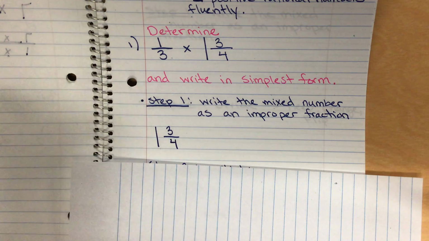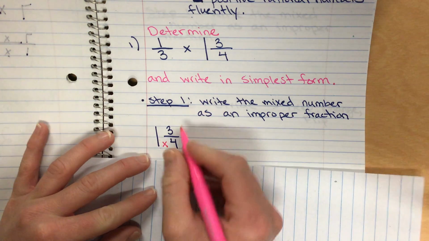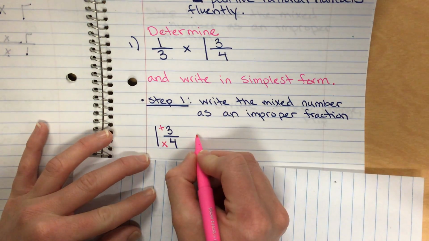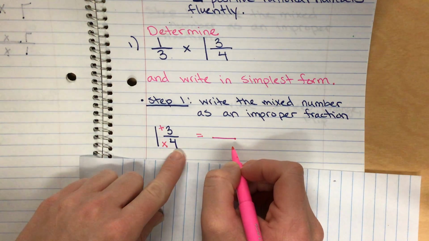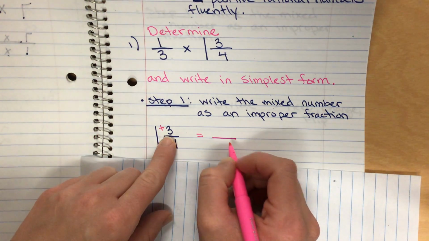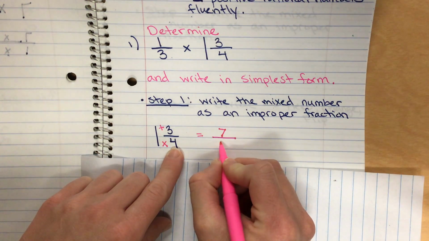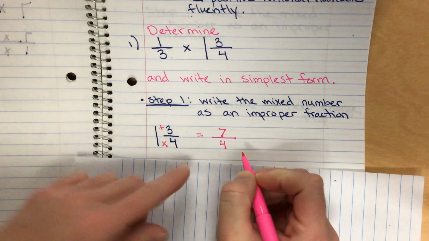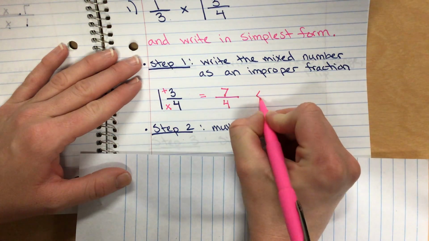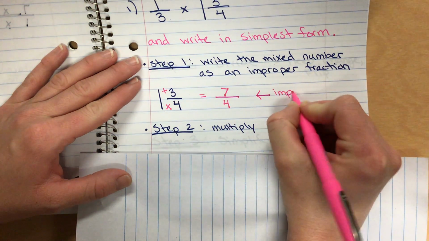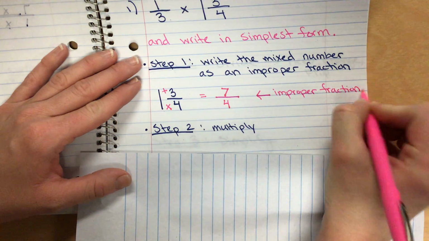To change our mixed number to an improper fraction, you multiply your denominator times your whole number and then add your numerator. So 4 times 1 gives me 4, plus 3 more gives me 7. That's your numerator. Your denominator stays the same. So now we have our improper fraction because our numerator is bigger than our denominator. That's how you know it's improper.